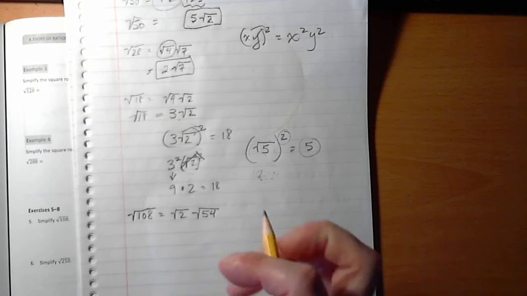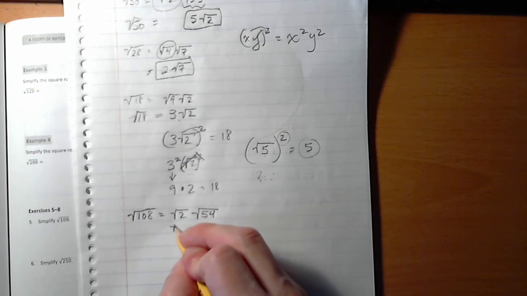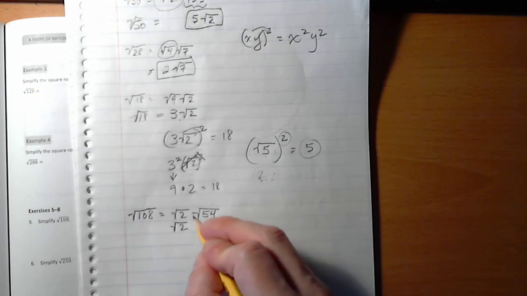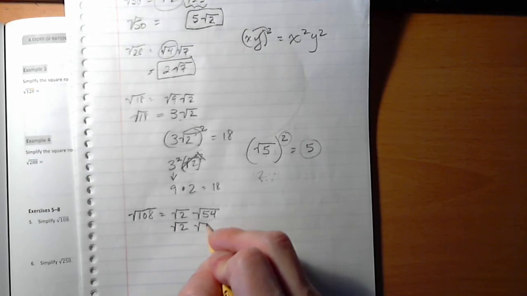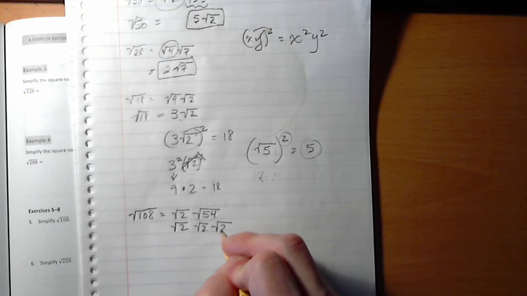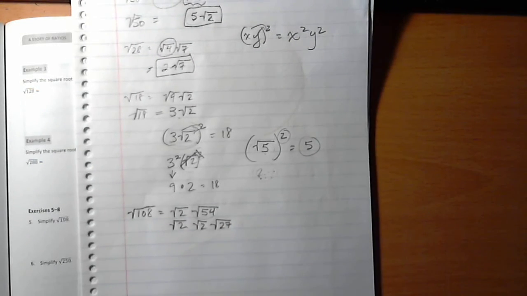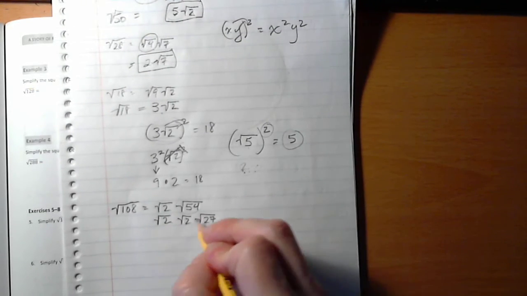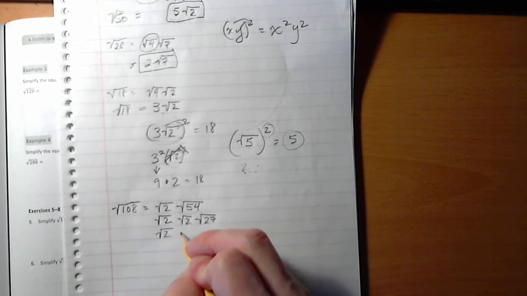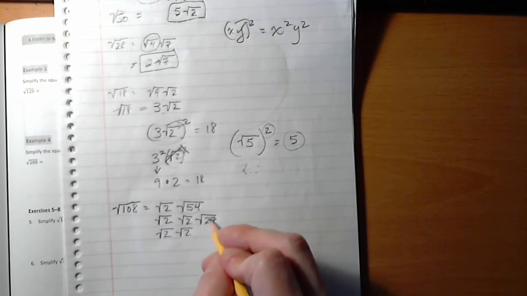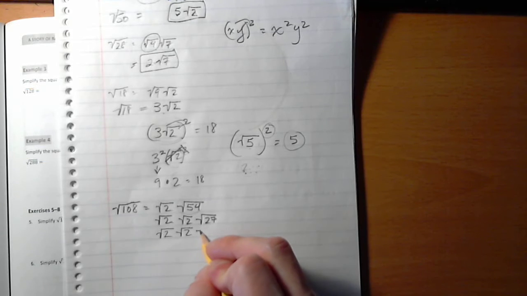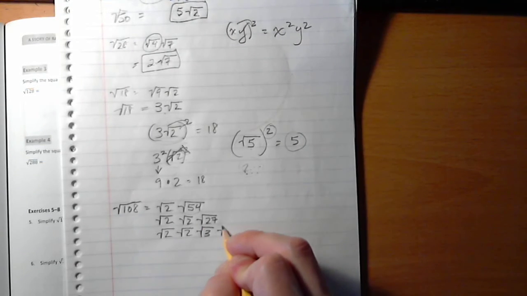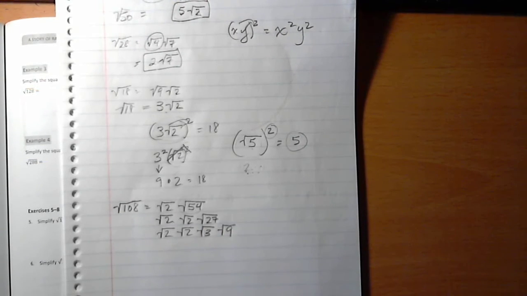Now what? Well, now I can say radical 2, and this I can break into 2 times 27. And this I can further break down into radical 2, radical 2. This here is the same as 3 times 9.